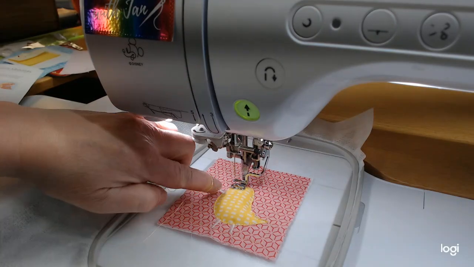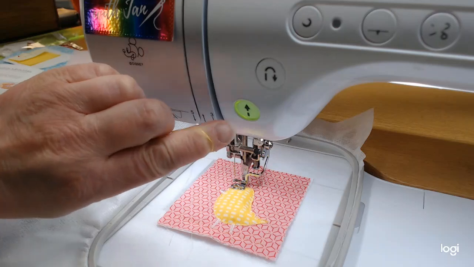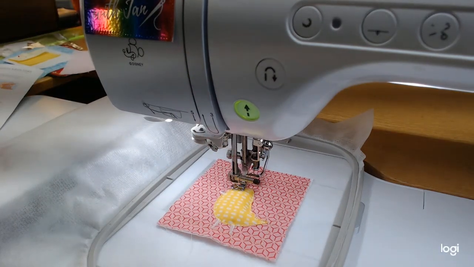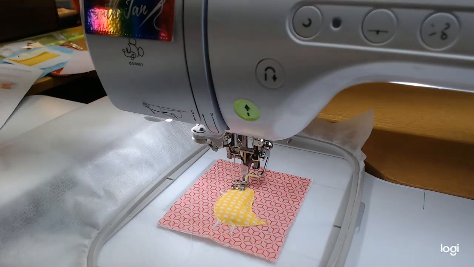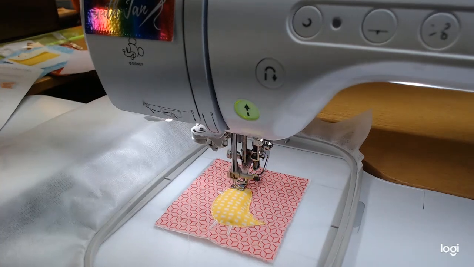Okay, so I've got my yellow in here, and I'm going to go ahead and do the satin stitch around my little chick here. And then we'll go back to the wing and his little eye.